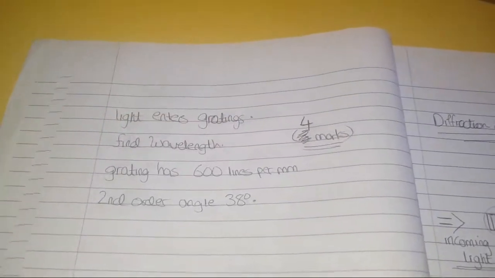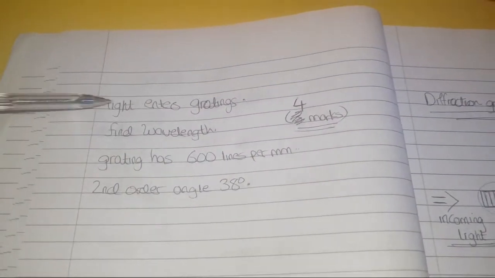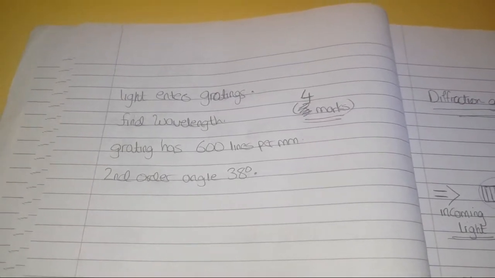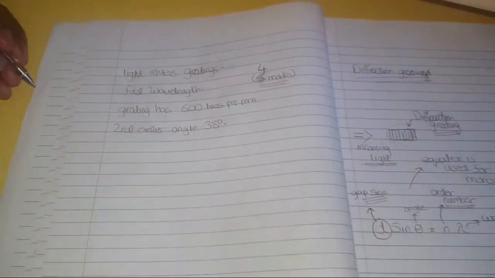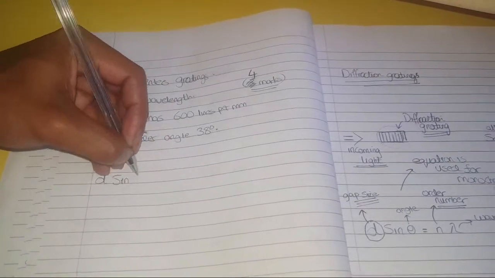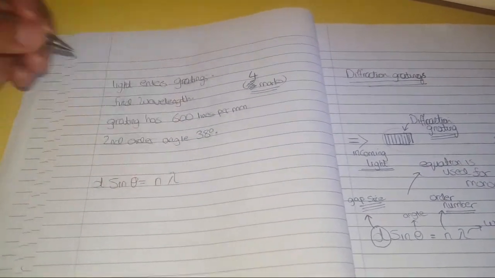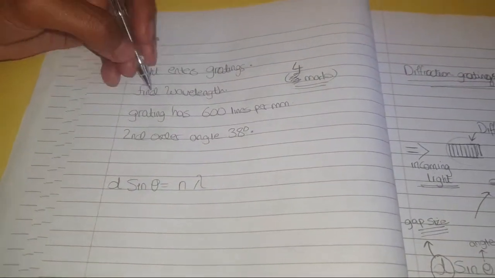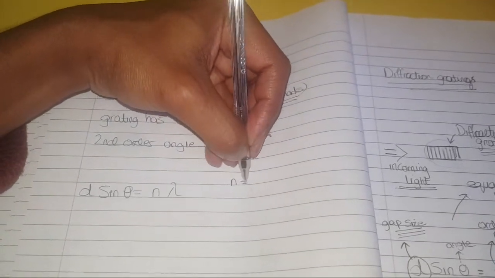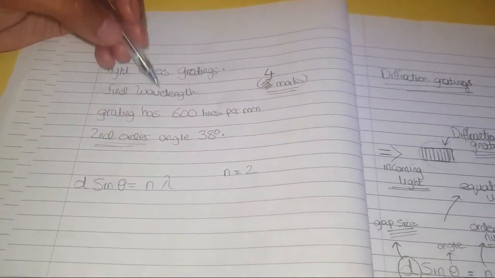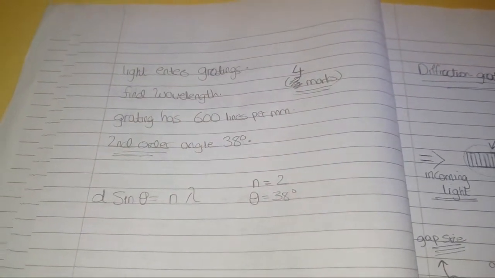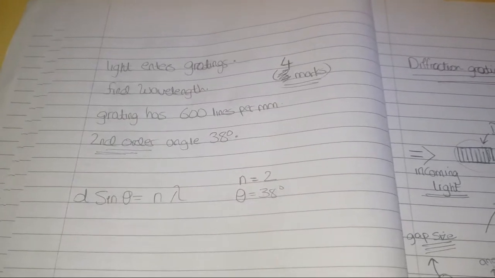I kind of lied, there's 4 marks. So light enters a grating. They want you to find the wavelength. They give you this information there. So what we can do is, very quickly, write down the formula from there. So the formula is what? d sin theta equals n lambda. And Callum, this is given in the exam, so don't worry. So that's the formula. Now we write out everything we have. We know that n is 2, because it says the second order. And we know the angle, so theta is 38. So we've got those two. And we're trying to look for the wavelength.